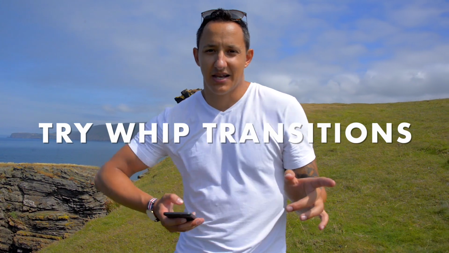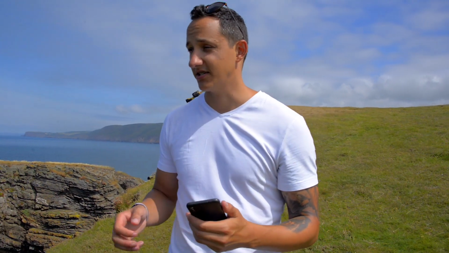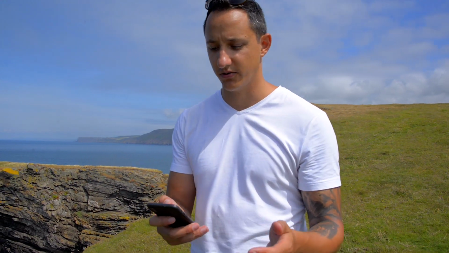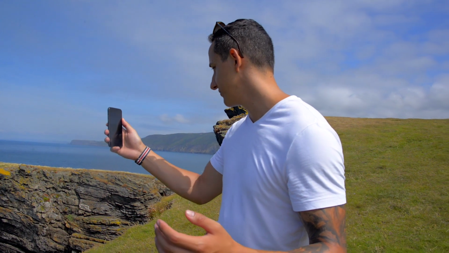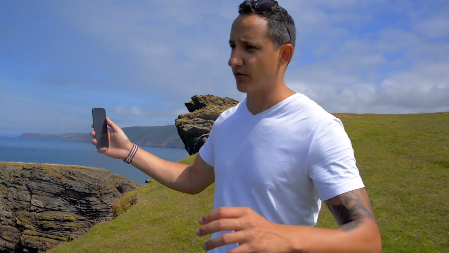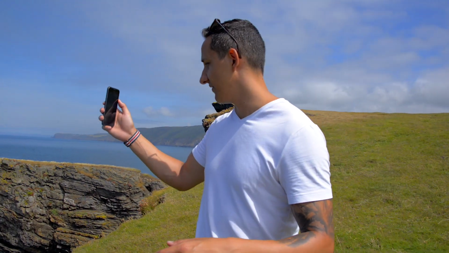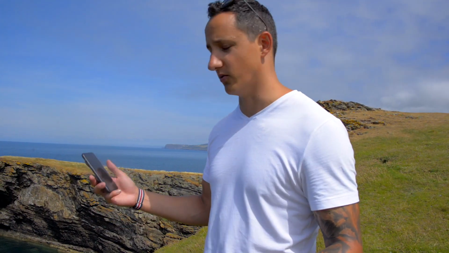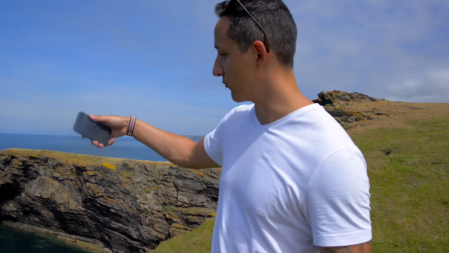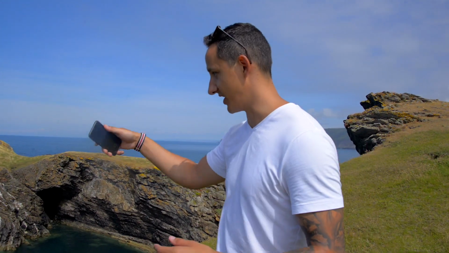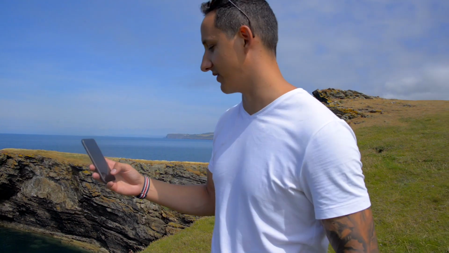One really cool thing I like to do with my stories is use whip transitions. So what you can do is as you're starting to shoot a scene, you can just whip into it, shoot it, count 1, 2, 3, 3 seconds is usually more than enough, and then whip out on another side. So you have about 8 whips that you can do: down, up, left, right, forward, back, and rotation. The rotation is pretty cool as well, because it looks like you're spinning the world around.